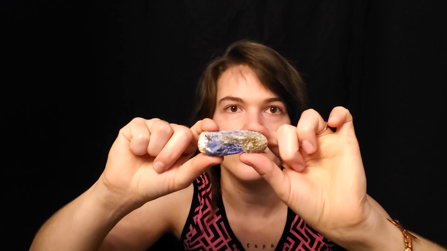So sometimes when you see lapis lazuli, also it'll have a more banded appearance, whereas sodalite has a more veiny appearance.